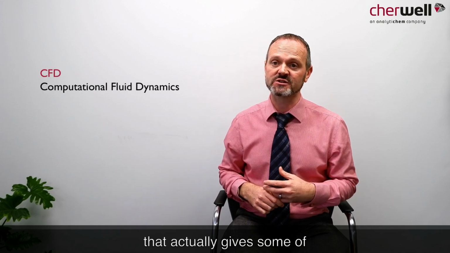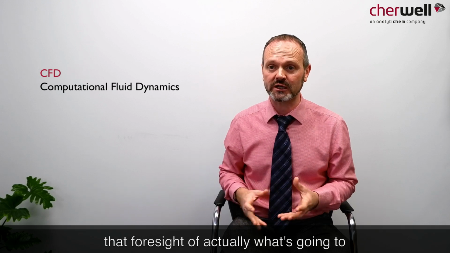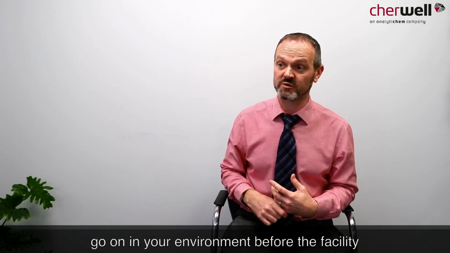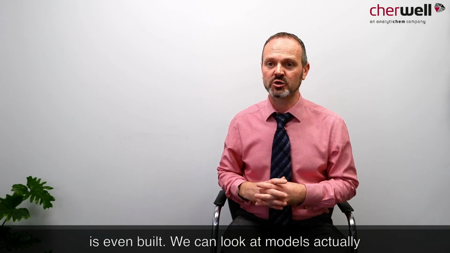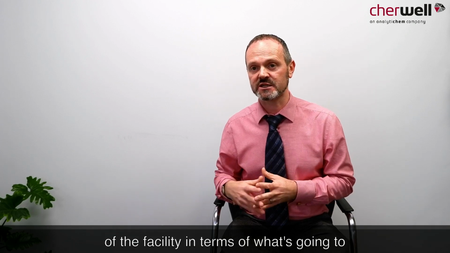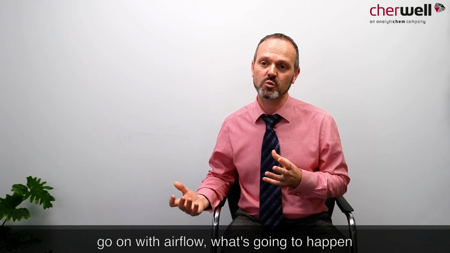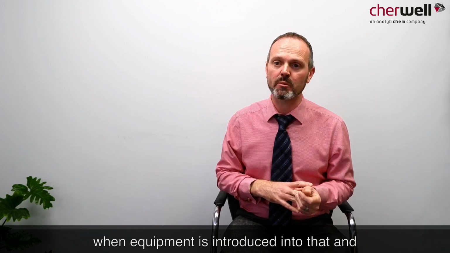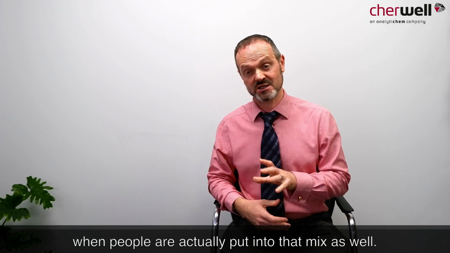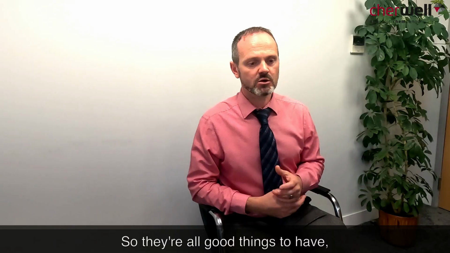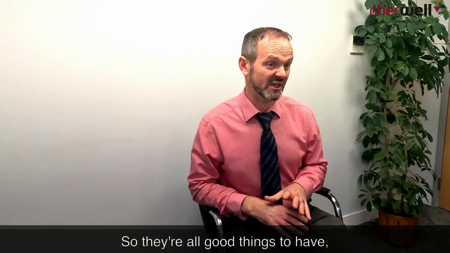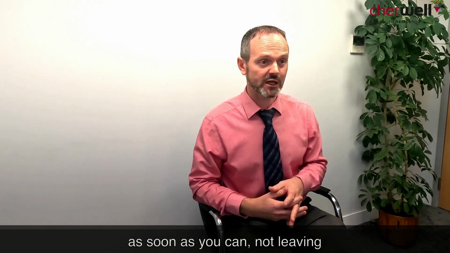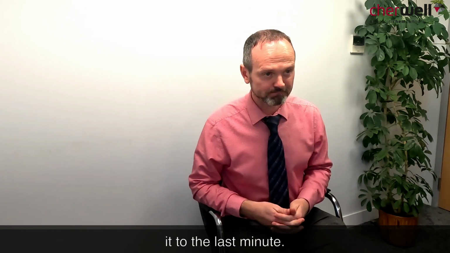That gives some foresight of what's going to go on in your environment before the facility's even built. We can look at models of the facility in terms of airflow, what's going to happen when equipment is introduced, and when people are put into that mix as well. So the key is planning and preparation, and doing it as soon as you can, not leaving it to the last minute.